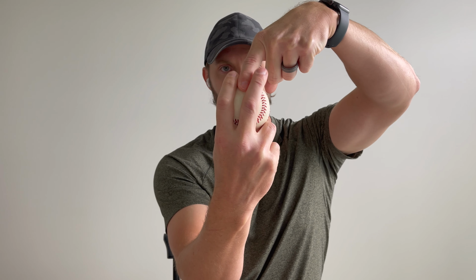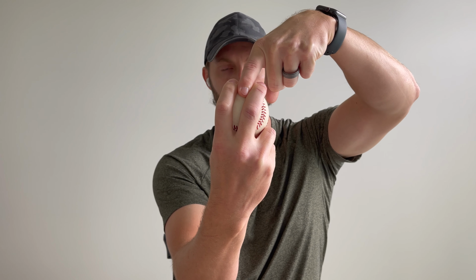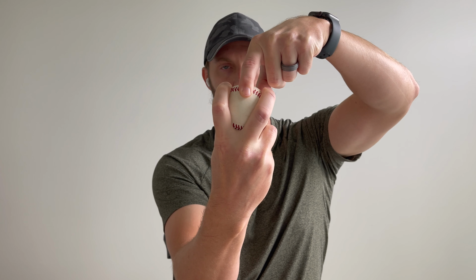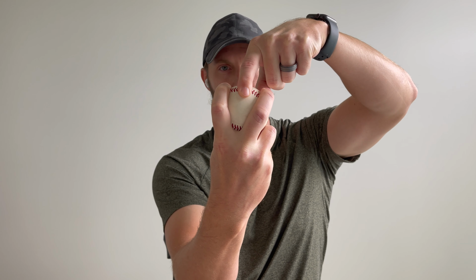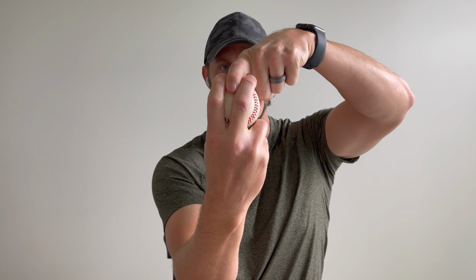The spacing in between your index and middle fingers, a good rule of thumb is take your index finger on your opposite hand and put it in between your two fingers, and that's the correct distance that you should have in your grip. If you go wider than that, you might be losing out on some velocity. If you go narrower than that, where you can't fit your finger in between, it's going to be a lot harder for you to control the ball.